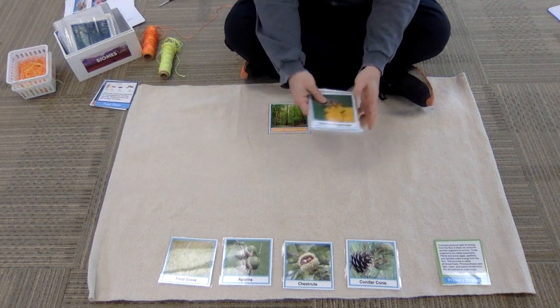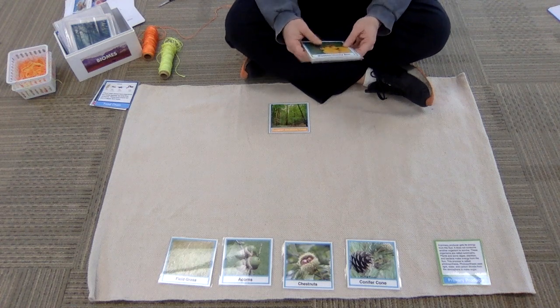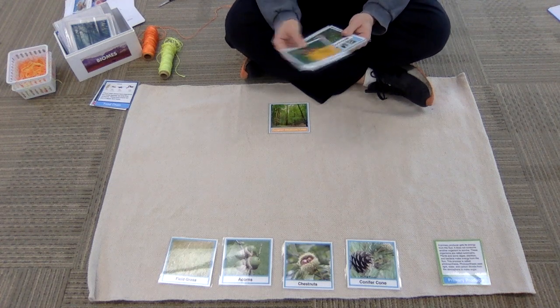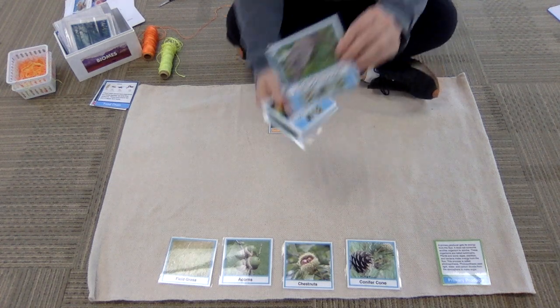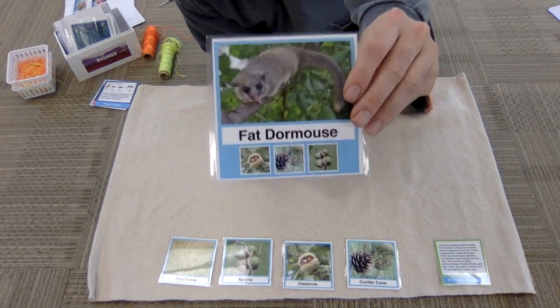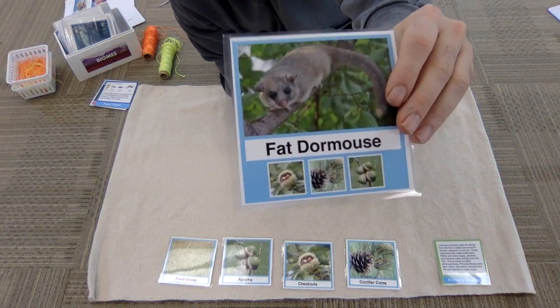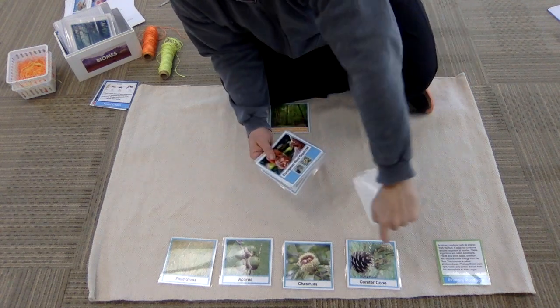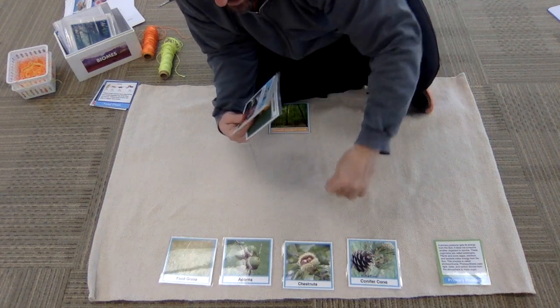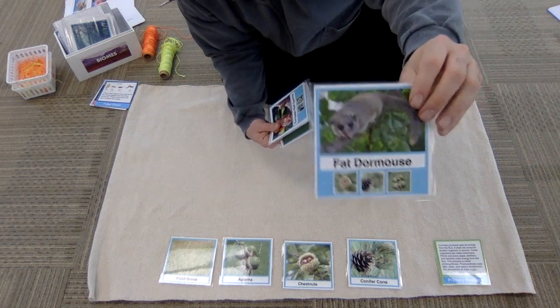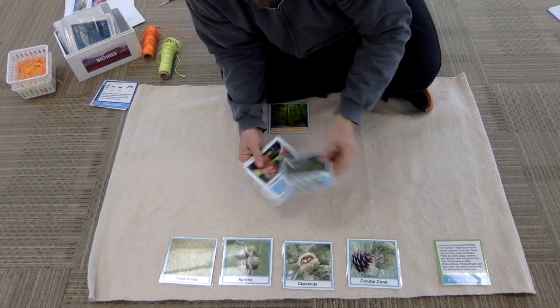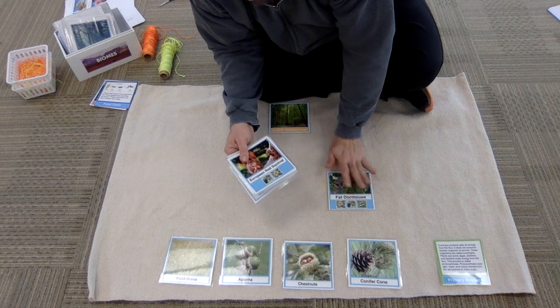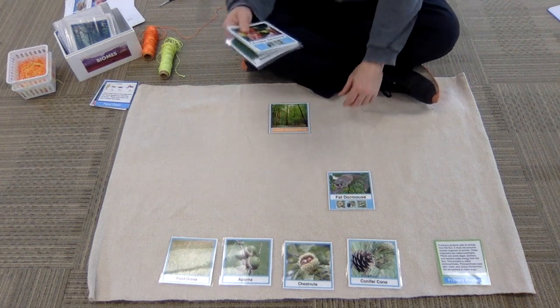So what eats them? Now, what we're going to notice here on the cards is that we've got, for example, in the fat dormouse here, at the bottom there, if you see, the fat dormouse eats all three of these things. It doesn't eat the field grass, doesn't eat this one here, but it does eat acorns, chestnut, and the conifer tree. So what we're going to do is start putting these critters in these places, and we're going to connect them.